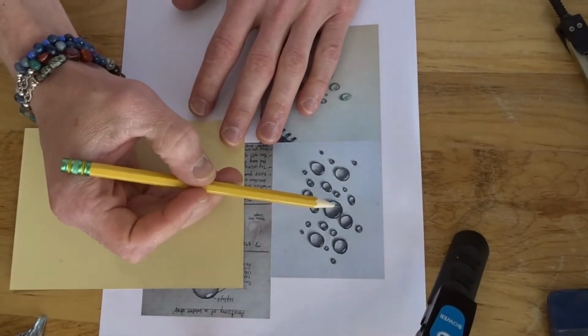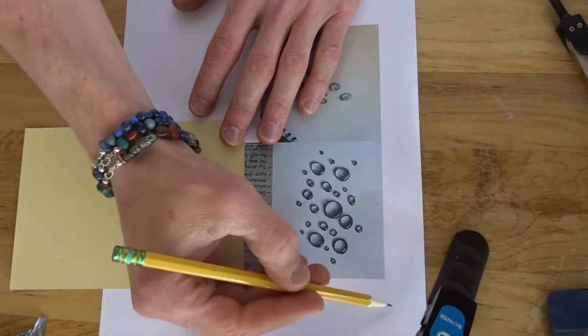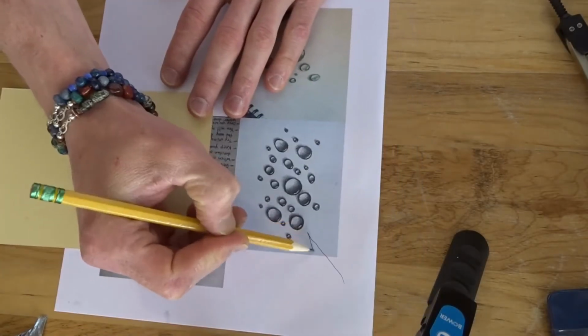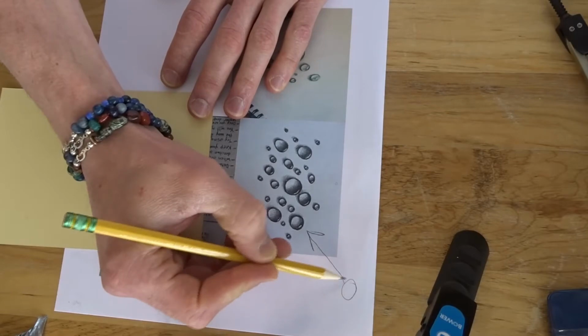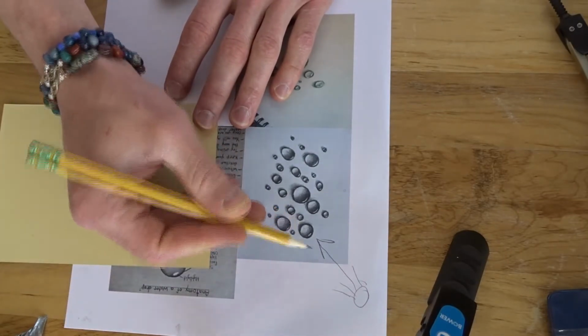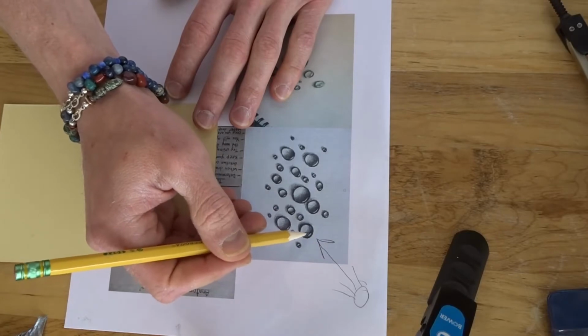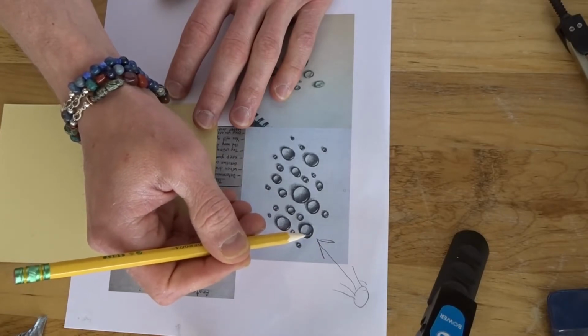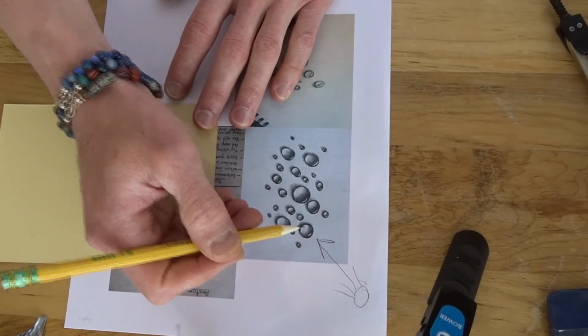So you can see these ones right here. The light is coming from this direction. So we have light coming that way, and that's that little reflection there, and it lights up that part super bright and then passes through.